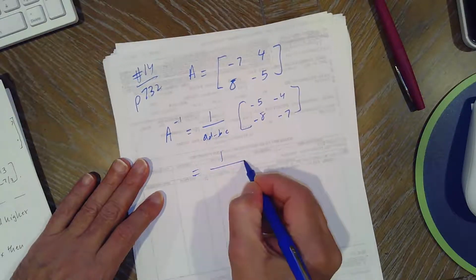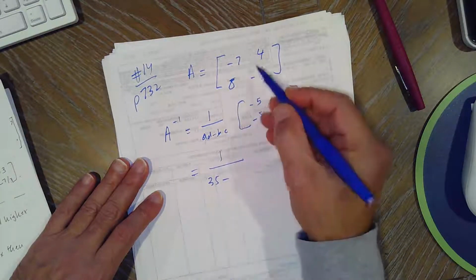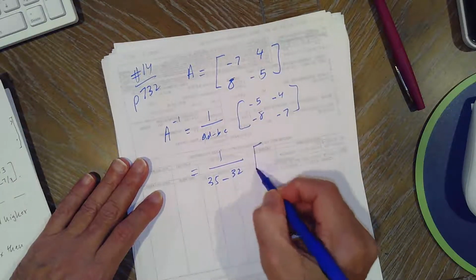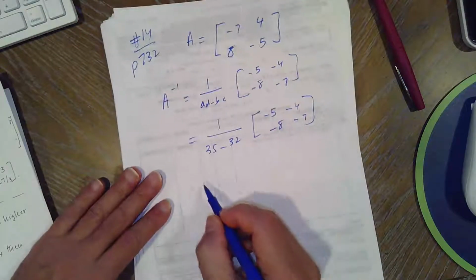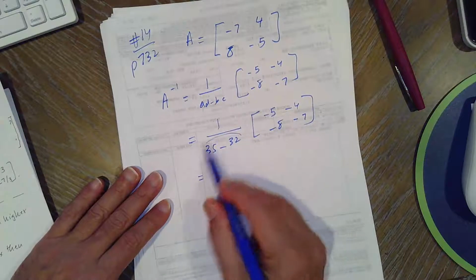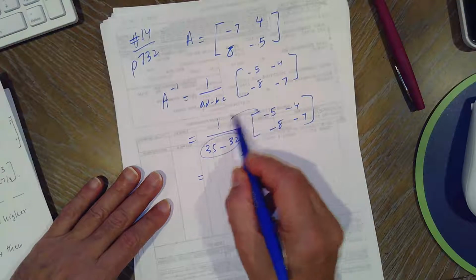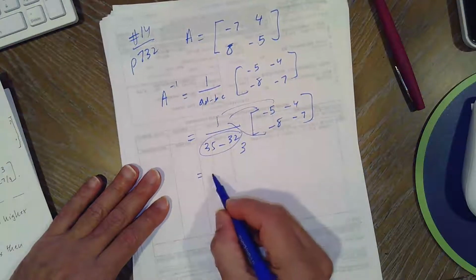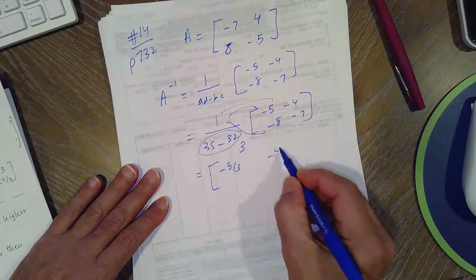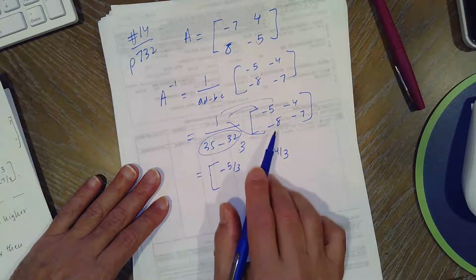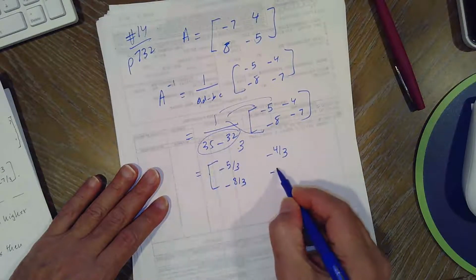So 1 over AD, negative 7 times negative 5 is 35, minus 8 times 4 is 32. As long as that quantity is not 0, we're good. So it's 1 over 3, right? So a scalar times a matrix, you multiply the scalar through, so you get 1/3 times negative 5 is negative 5/3, 1/3 times negative 4, 1/3 times negative 8 is negative 8/3, and 1/3 times negative 7.